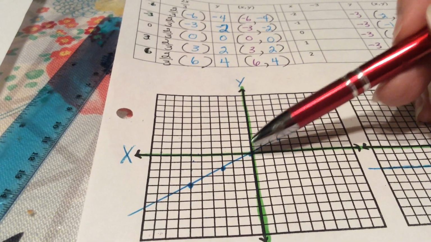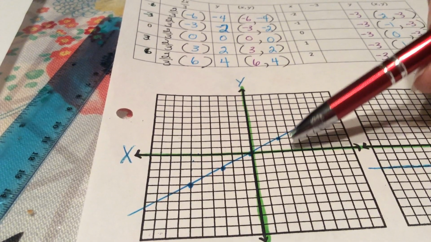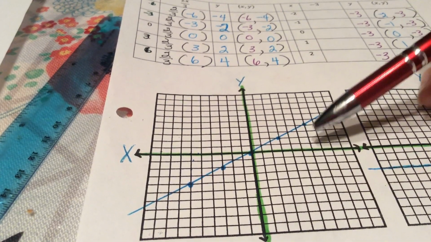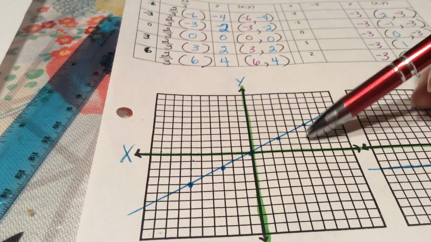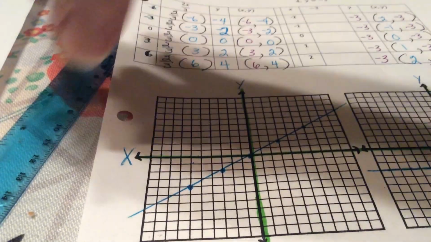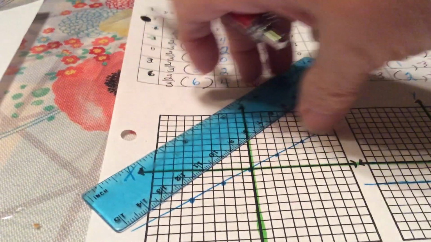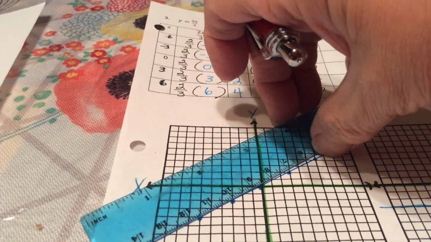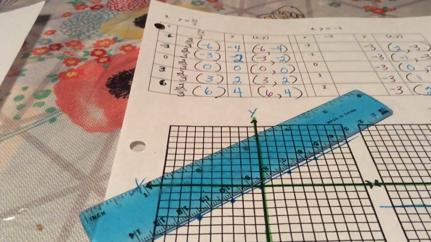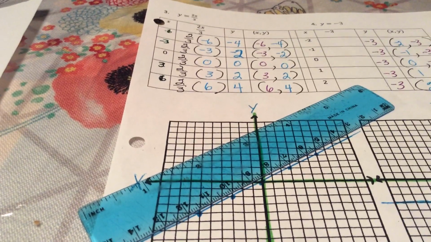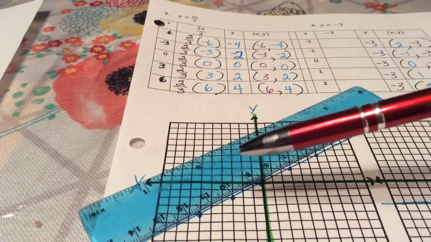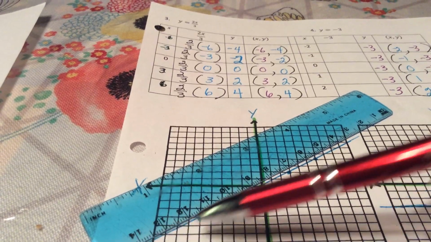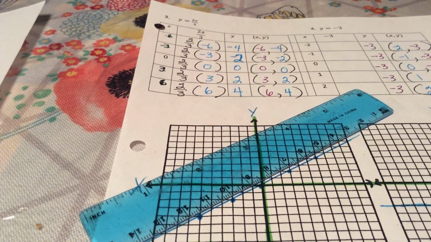So we're going to go over 1, 2, 3, and up 1, 2. Now we're going to go over 6. 1, 2, 3, 4, 5, 6. And we're going to go up 4. 1, 2, 3, 4. Again, take your ruler or straight edge. A bookmark will work. Anything that is a straight edge. Hold it down with your non-dominant hand and swipe once across the entire graph.